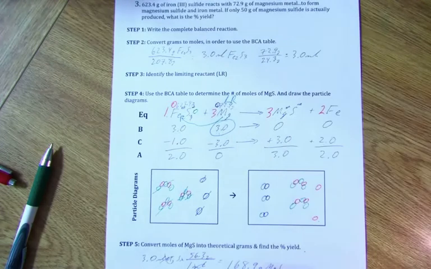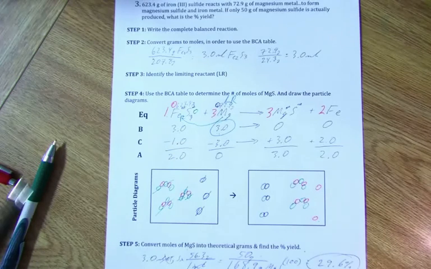Well, the problem tells me I only made 50, and again, we're going to grade the reaction. We're going to take how much we actually got divided by what we should have gotten, that the BCA table told us, times 100 to make a percent. In this case, it's a pretty low percent, 29.6% efficient reaction.